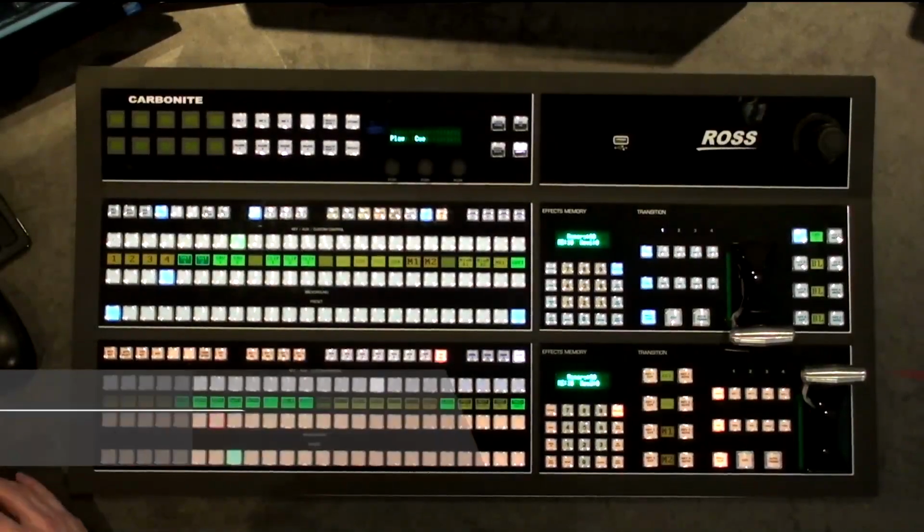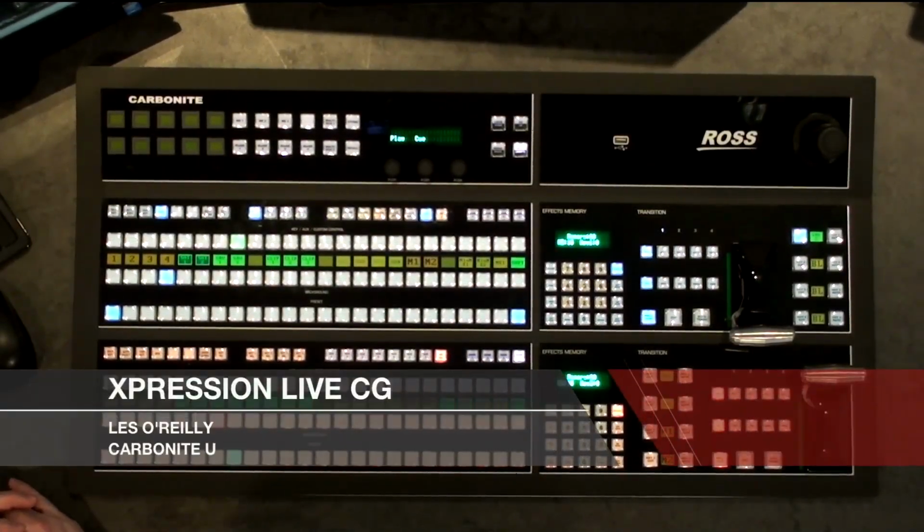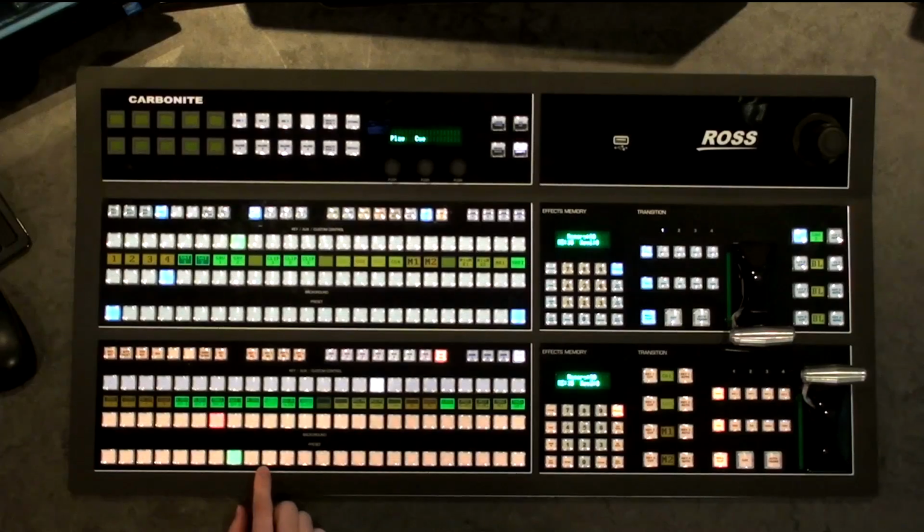Now we're going to take a look at how we set up and configure XPression Live CG. XPression Live CG is a software-based graphics platform that we have now included as of NAB 2016 with all Carbonite switchers. With this, you're going to need a Windows 7 platform with NVIDIA graphics. Obviously, there are other Windows platforms, but that's the official fully supported Windows platform. And you do need an NVIDIA graphics card.